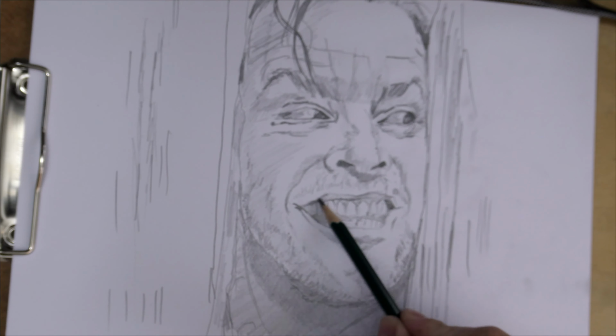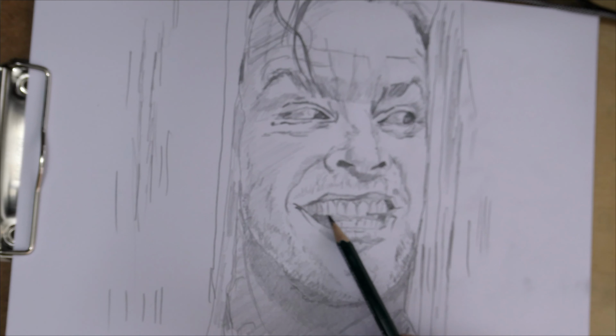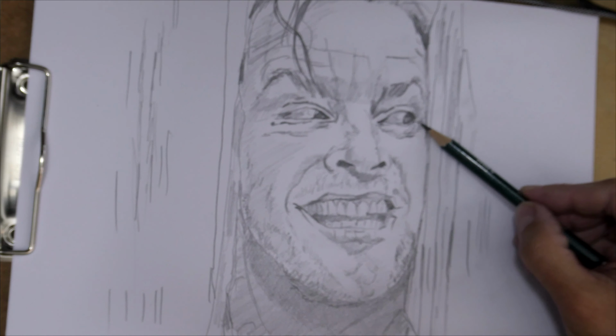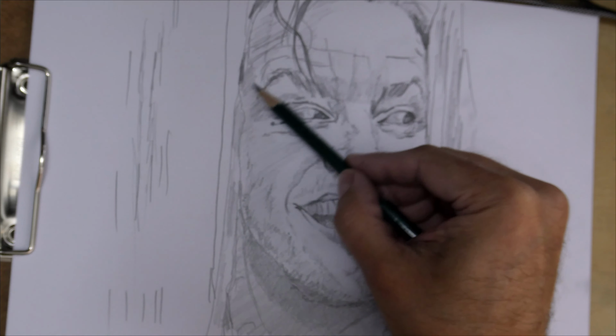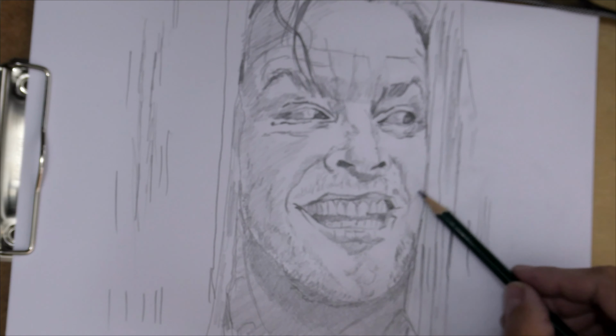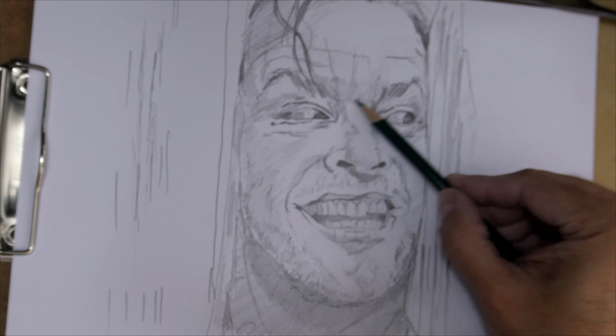In this case, Jack Nicholson was very mad in The Shining. I don't know if you have seen this movie, but The Shining is a thriller based on the Stephen King book, and it scared a lot of people through the years, even me.